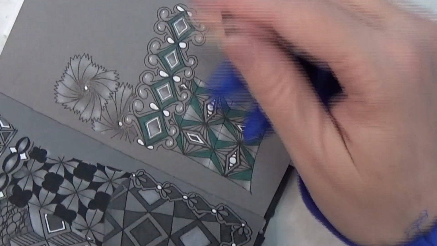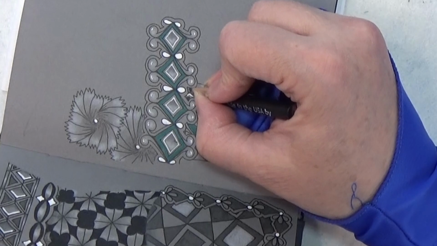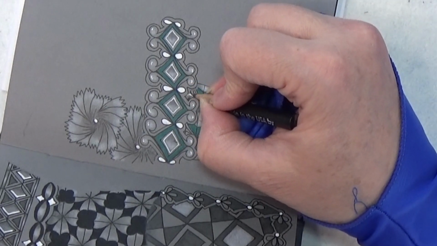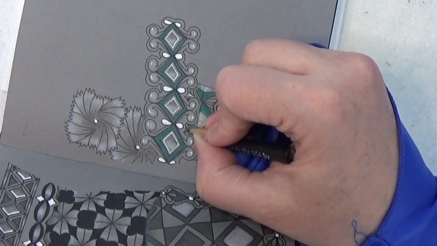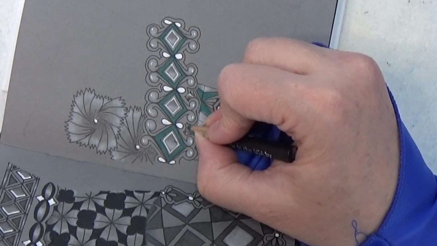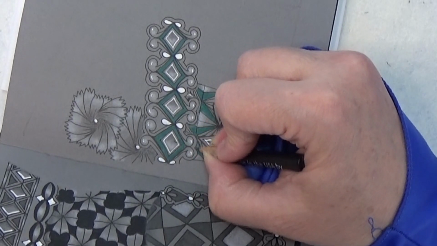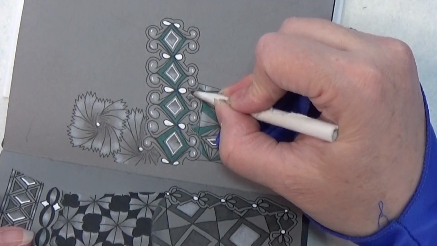Going in with my graphite. First of all, I am going to make a shadow behind this border we made here the first day. Like that, taking my tortillon to soften out the graphite.